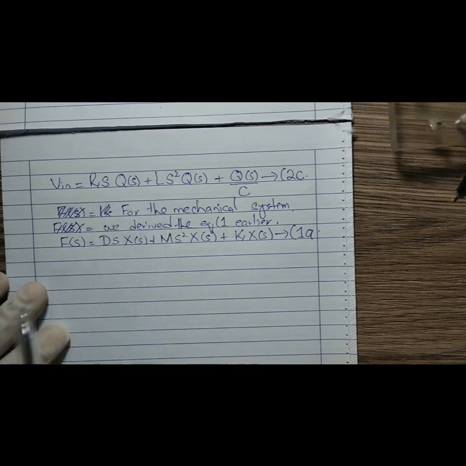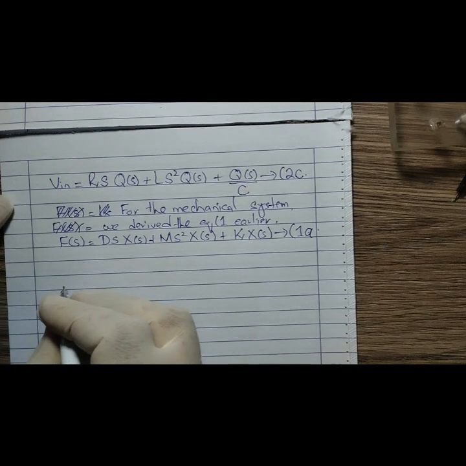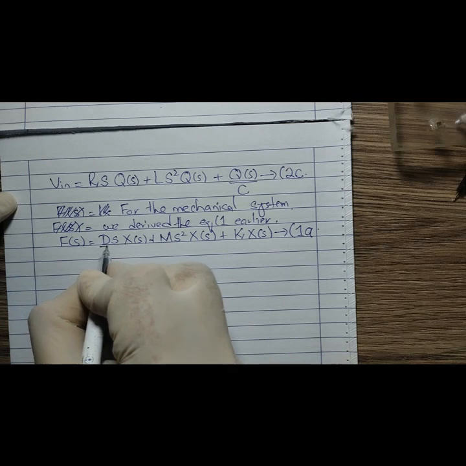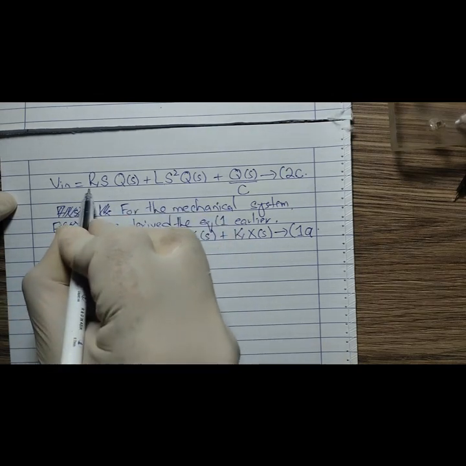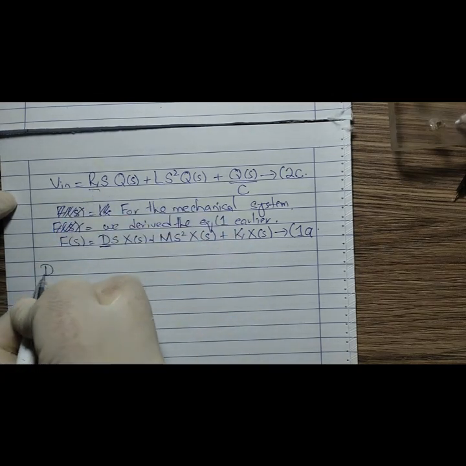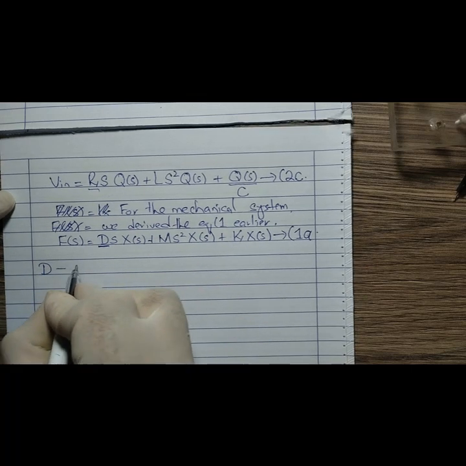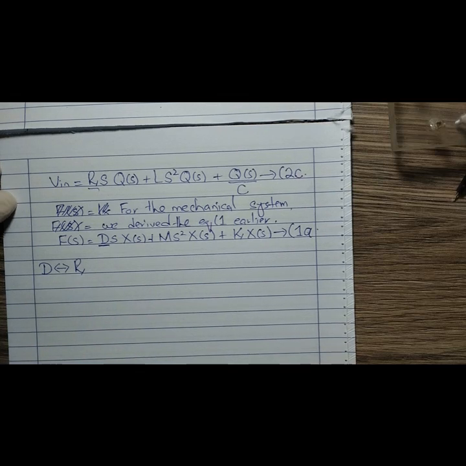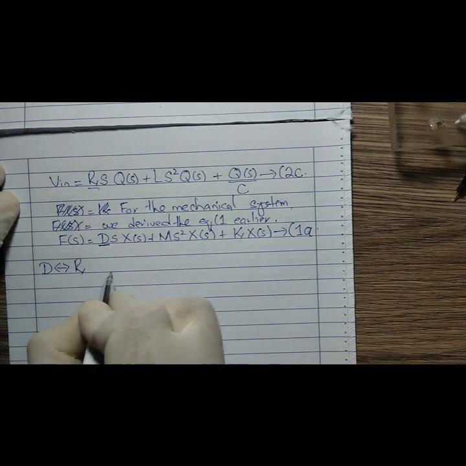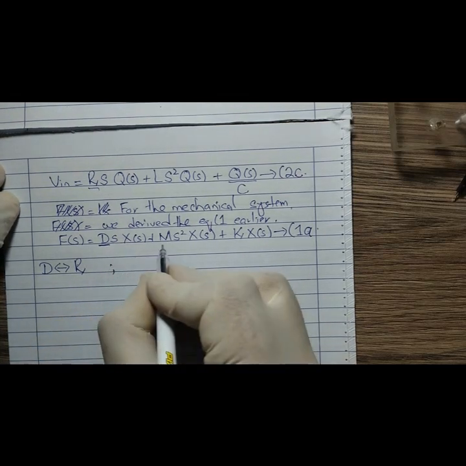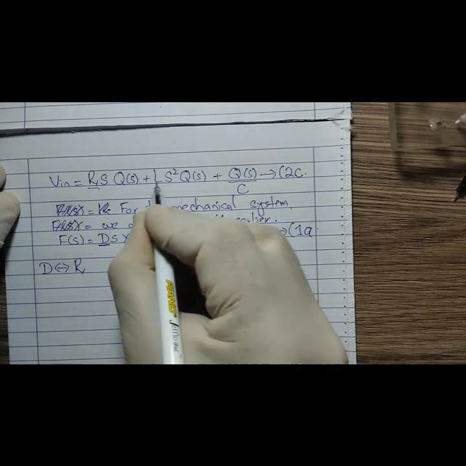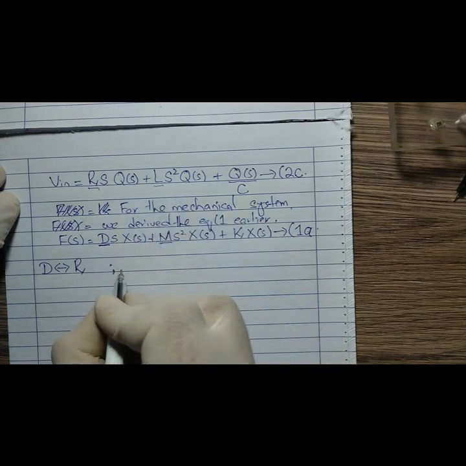They can be compared. The first one is d, and here we have R. So d can be compared with R. They are both analogous to each other. Similarly, we have another component, m, and compared to this one we have inductance.